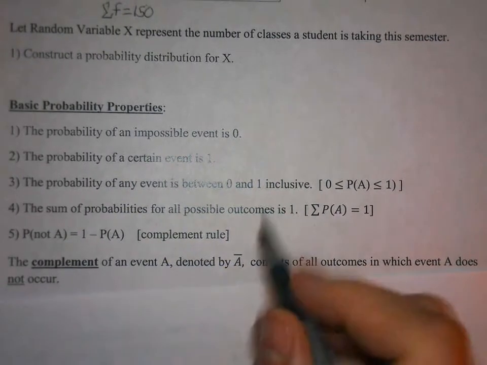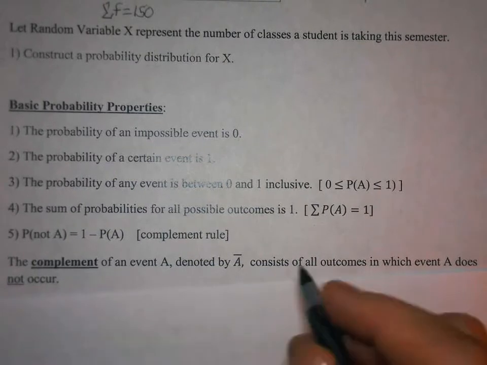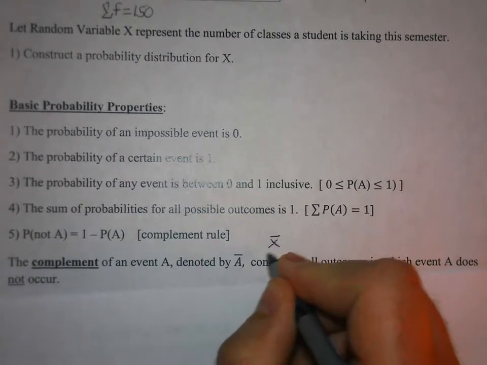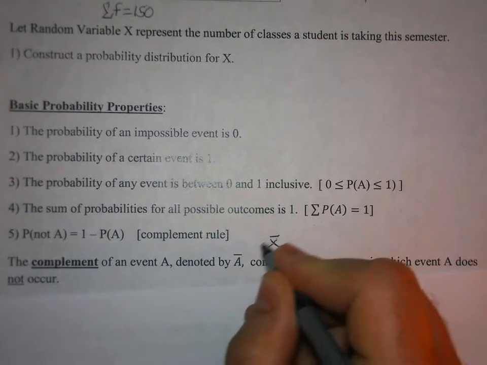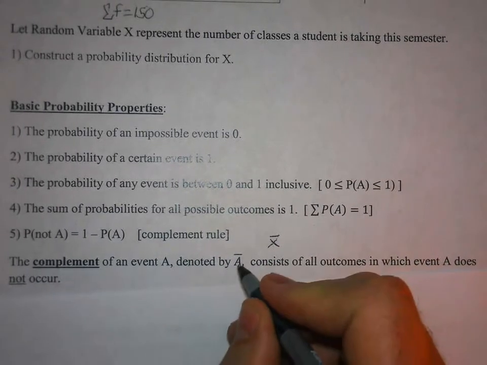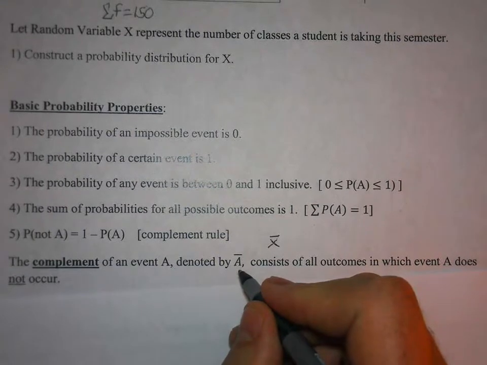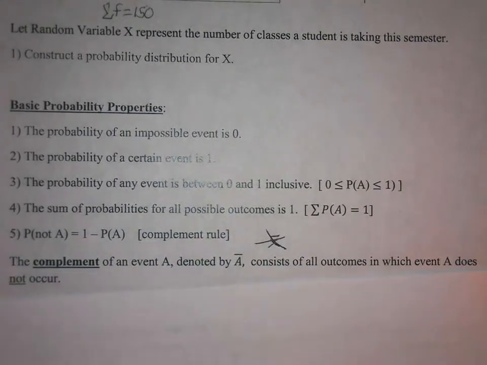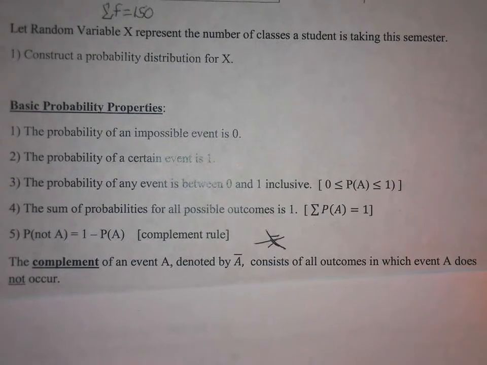Do not confuse the A bar with X bar. They are not the same thing. Remember, the sample mean is X bar. These are not the same concept here. This is just the notation of how you write the complement of an event A. It does not mean the same thing as the sample mean.